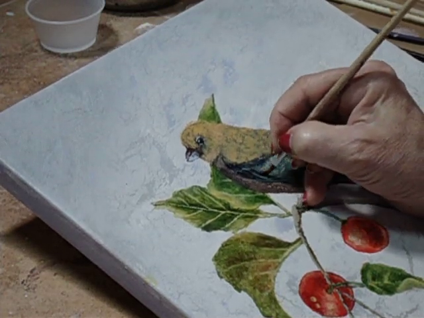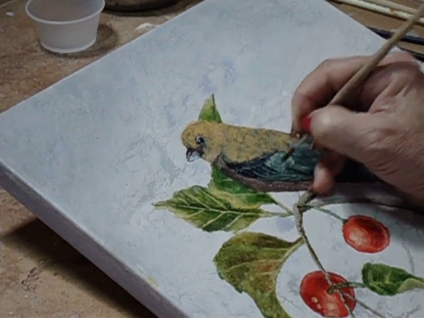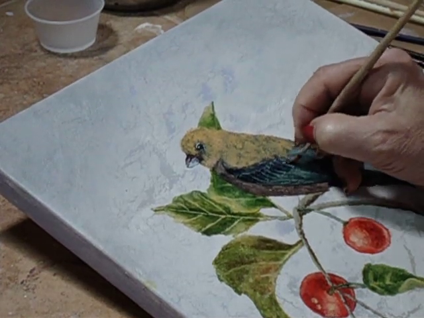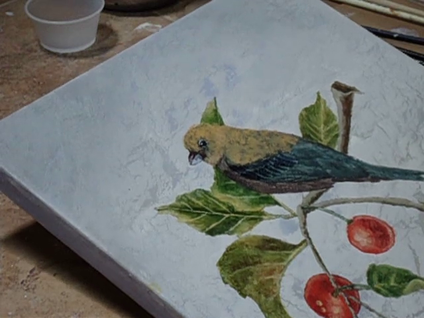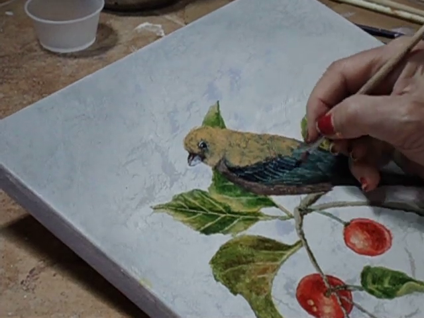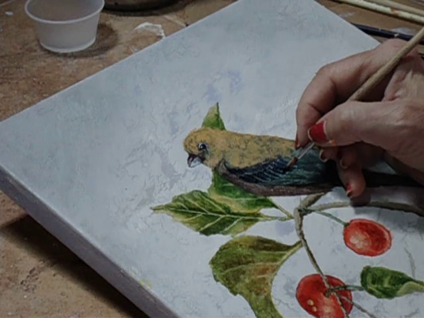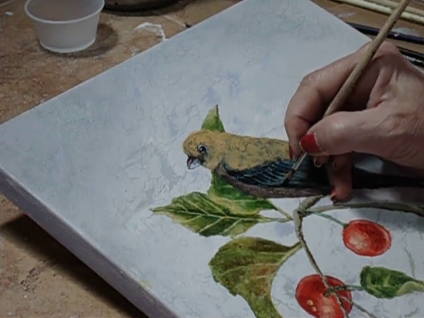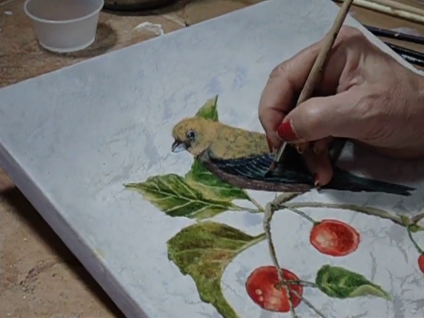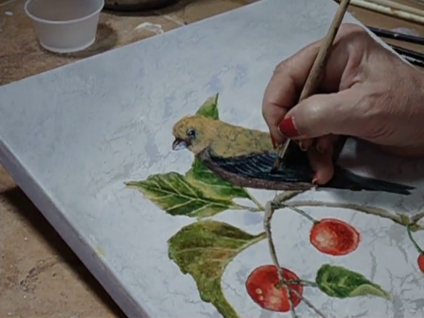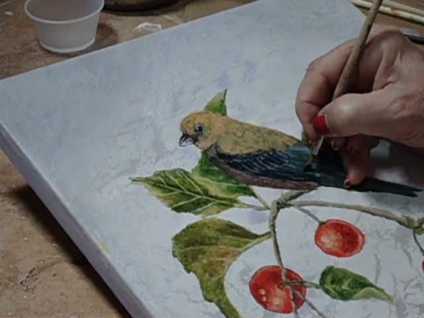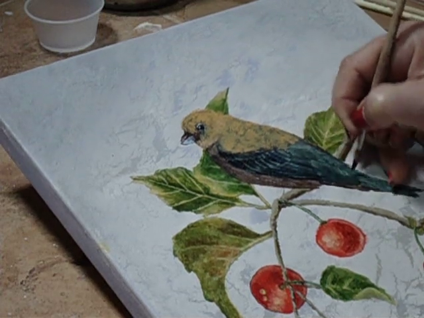There's another layer of feathers. And there's another layer of feathers going down. Here.